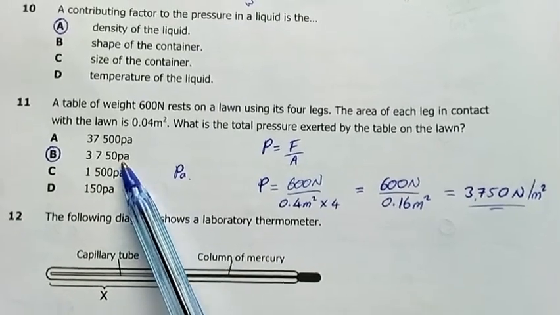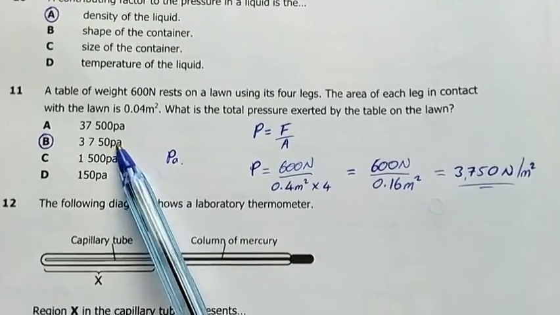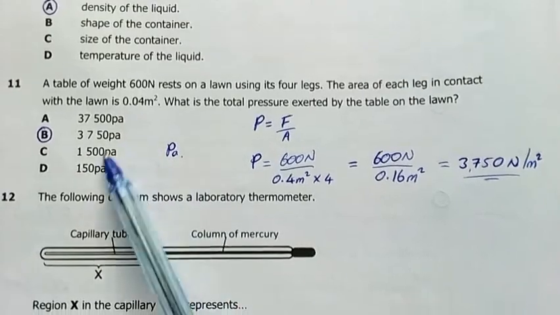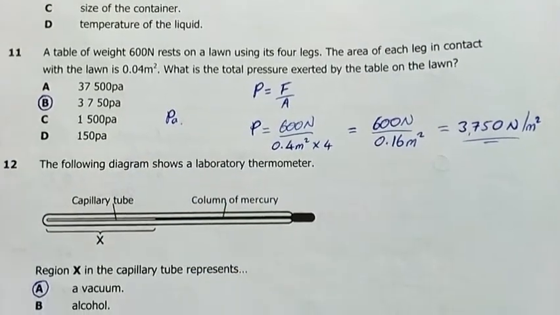Although for the unit here, I feel like the P should be a capital letter to give us a Pascal. It should be like this. My answer is B. Question 12.